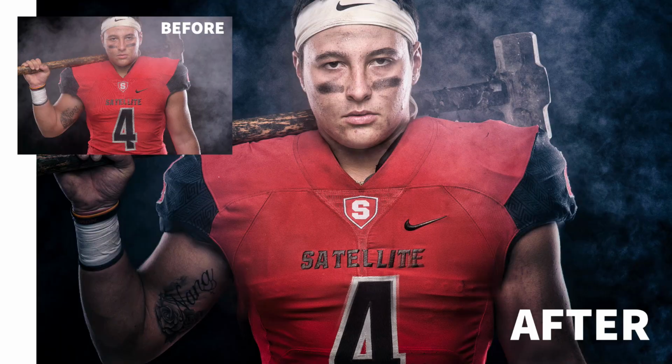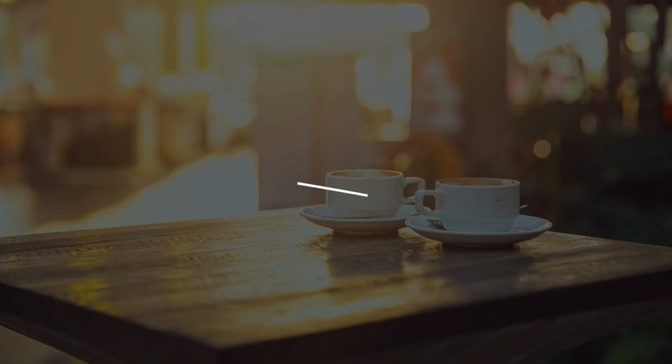Making shoulders broader with Body AI is our topic today on Luminar Coffee Break. Let's see what we can accomplish in 10 minutes or less, starting now.